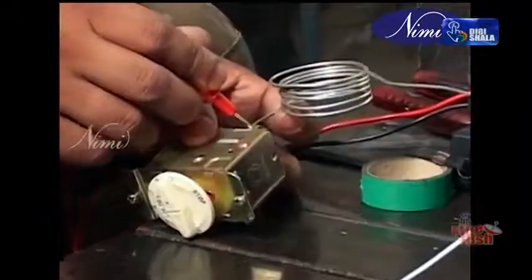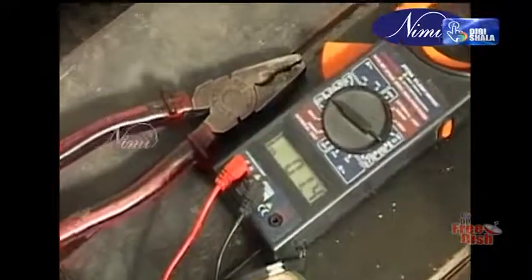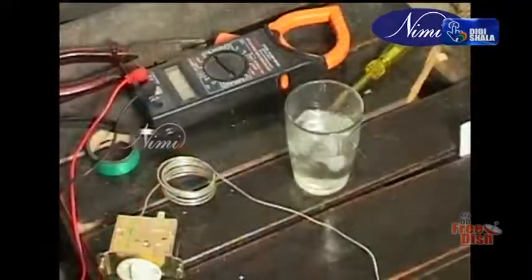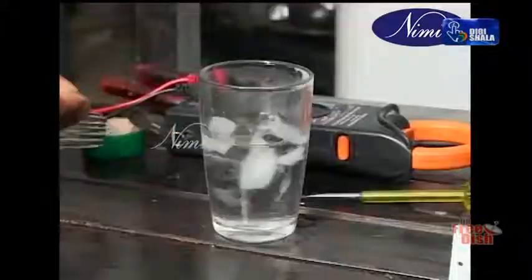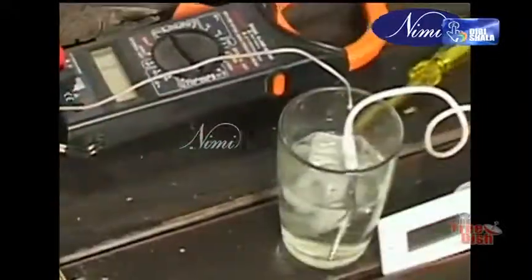Check the continuity between the terminals of the thermostat. It should be in an on position at a constant range of temperature. Take the bowl with ice and salt mixture, minus 15 degrees Celsius. Insert the sensing bulb into the ice properly. Take the temperature of the ice.